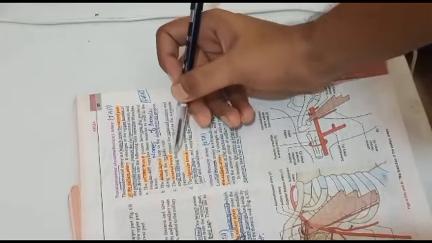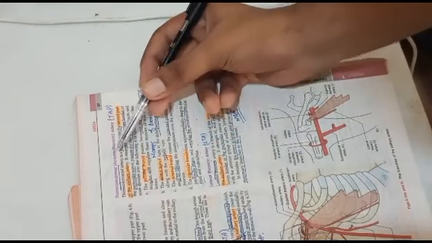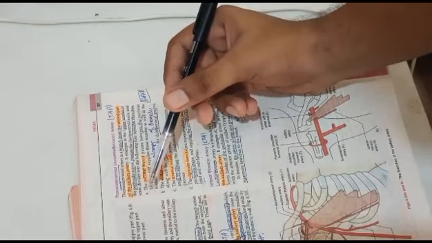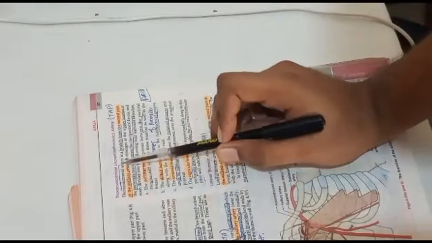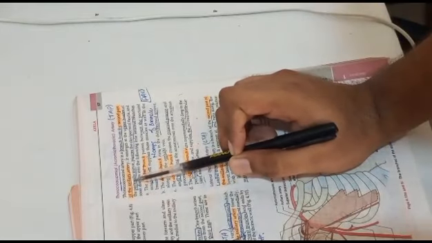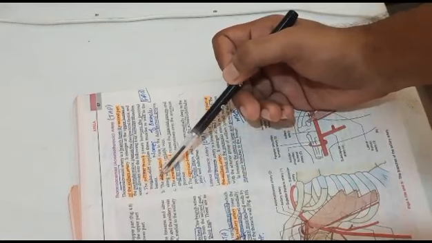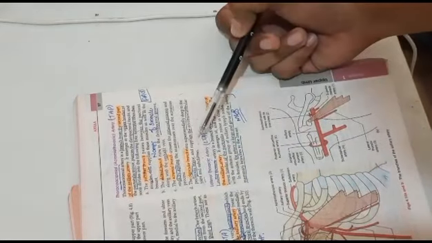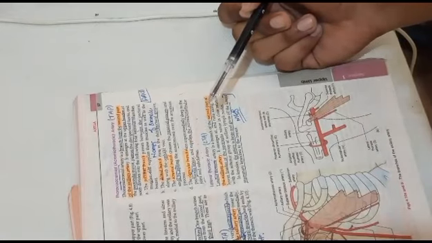Next is pectoral branch, deltoid branch, acromial, clavicular branch. These are the branches of the thoracoacromial artery. Thoracoacromial artery is the branch of the second part of the axillary artery, and further branches of the thoracoacromial artery are 4: pectoral, deltoid, acromial, clavicular. Just do the names of these branches. Don't do the detail. It is useless to do detail.